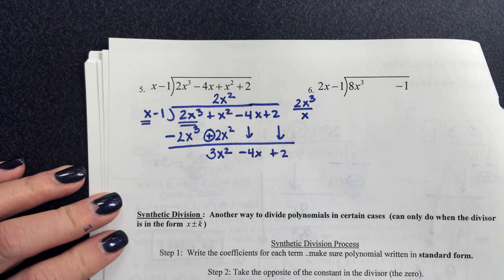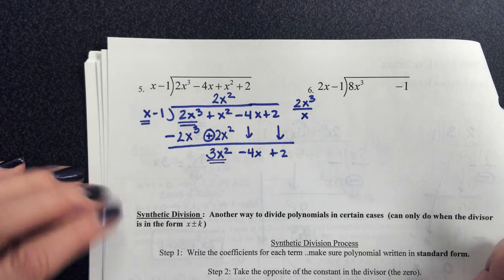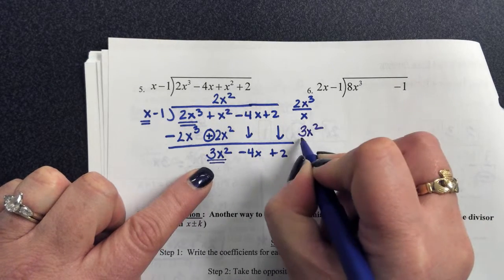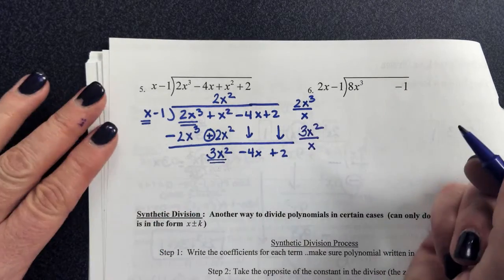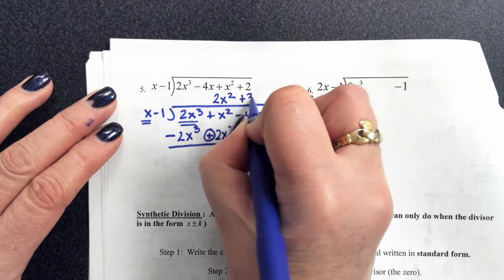So now you're going to repeat the whole process again, starting with division. Again, when you're dividing, you're just working with the first terms. So I'm going to take x and divide it into 3x squared. So 3x squared divided by x will leave me with a what? 3x. So I have a plus 3x.